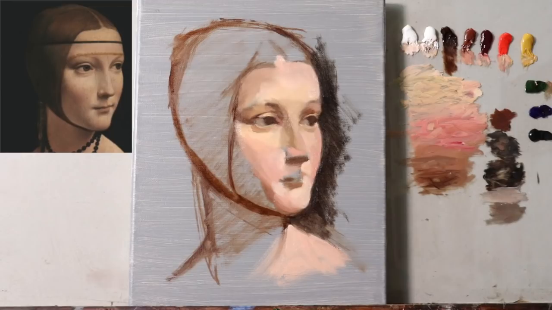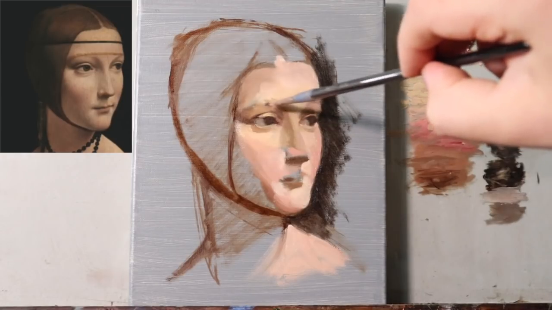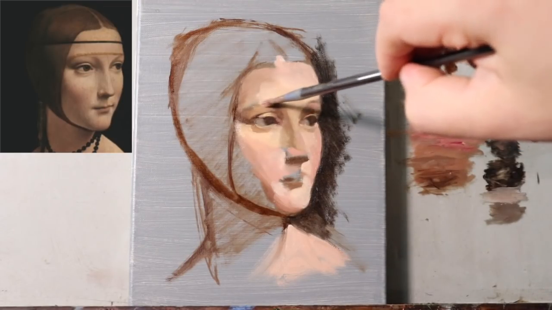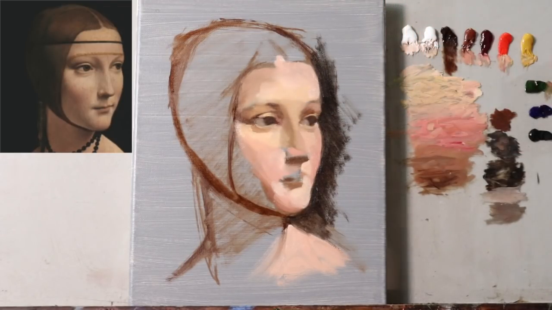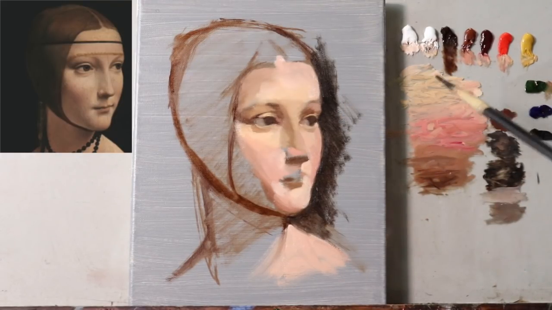Gonna stand back. So I'm getting quite a lot of glare over here, so synthetic brush to the rescue. Okay. Now then, I'm going to continue to shape the features.